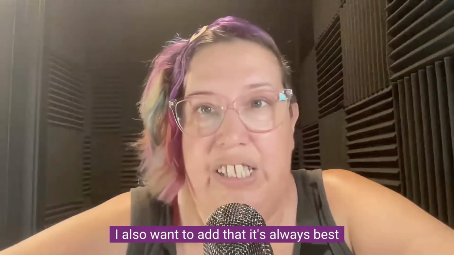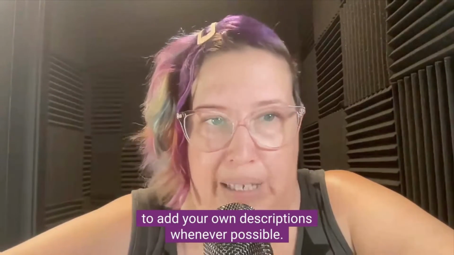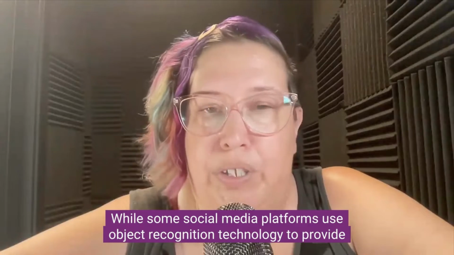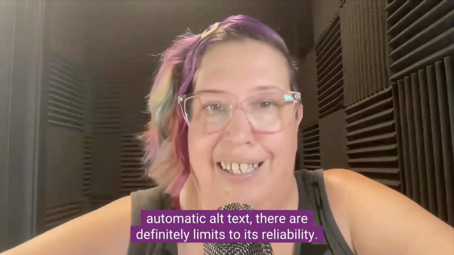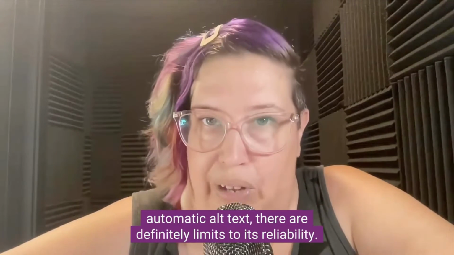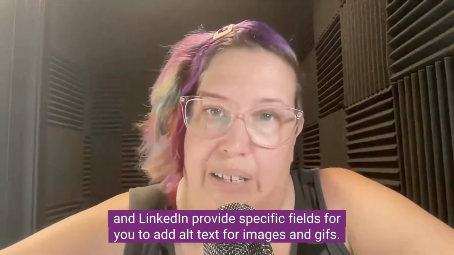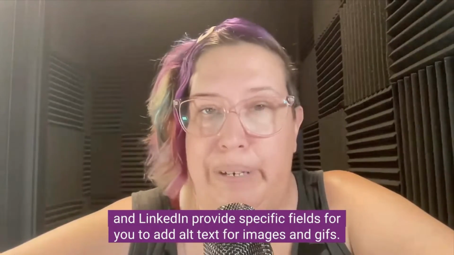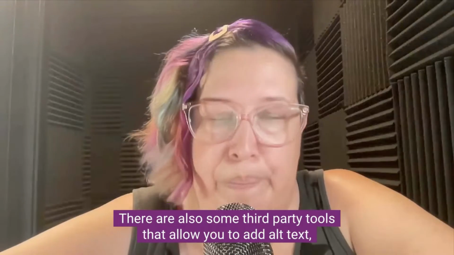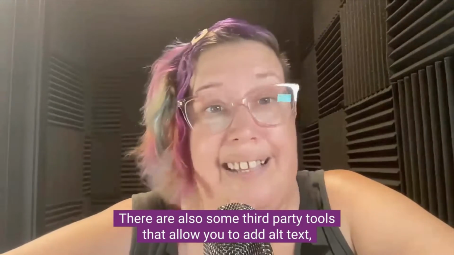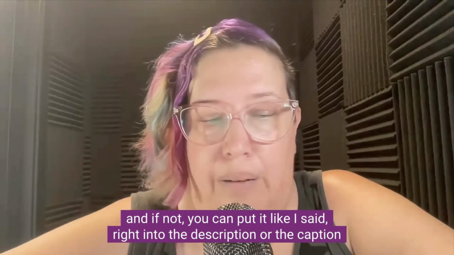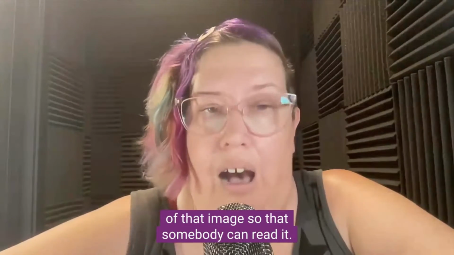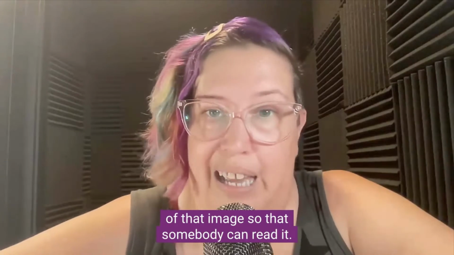I also want to add that it's always best to add your own descriptions whenever possible. While some social media platforms use object recognition technology to provide automatic alt text, there are definitely limits to its reliability. Facebook, Twitter, Instagram, and LinkedIn provide specific fields for you to add alt text for images and GIFs. There are also some third-party tools that allow you to add alt text. And if not, you can put it, like I said, right into the description or the caption of that image so that somebody can read it.